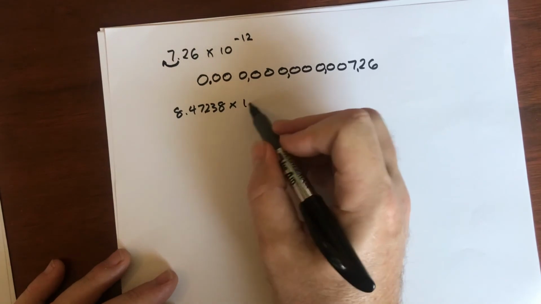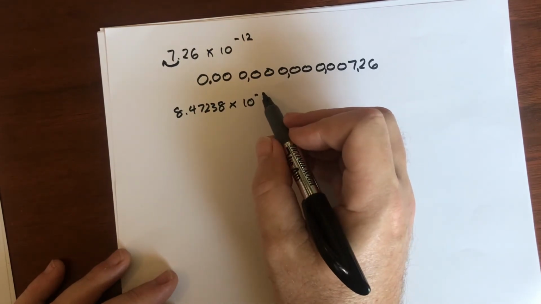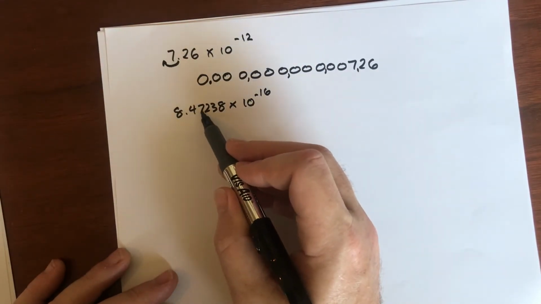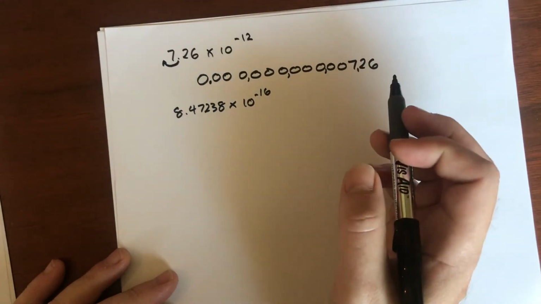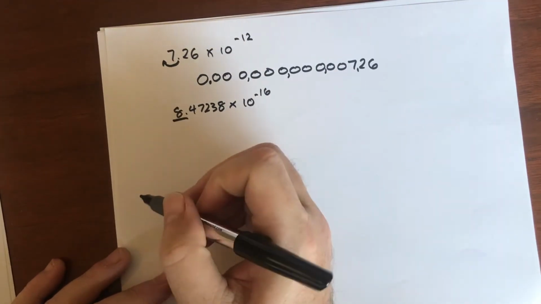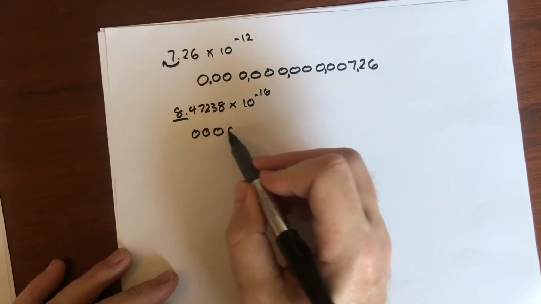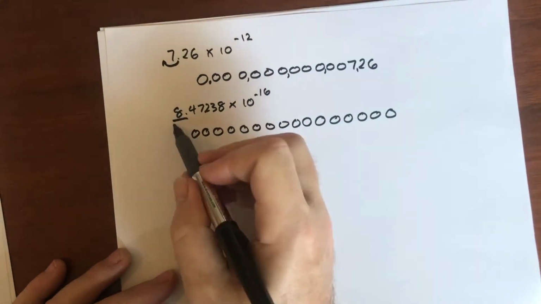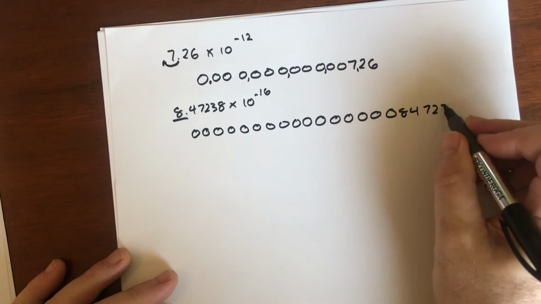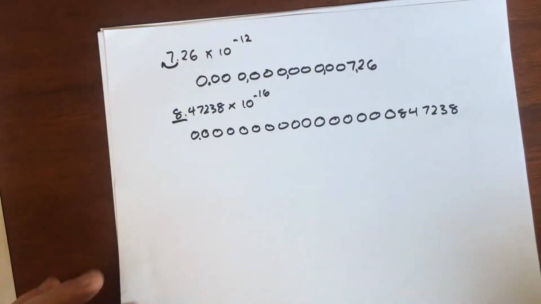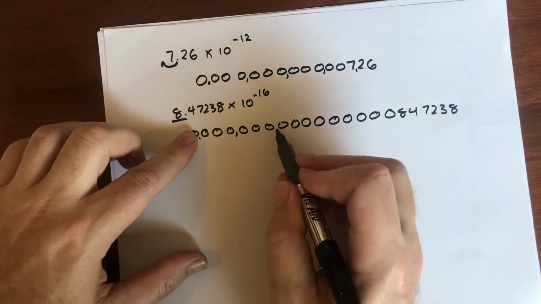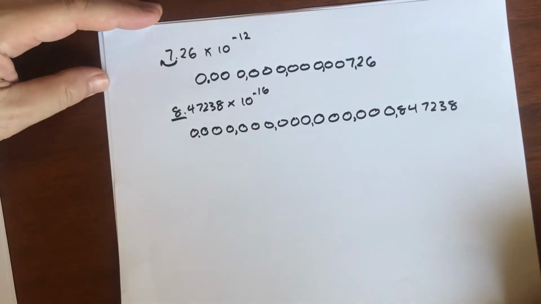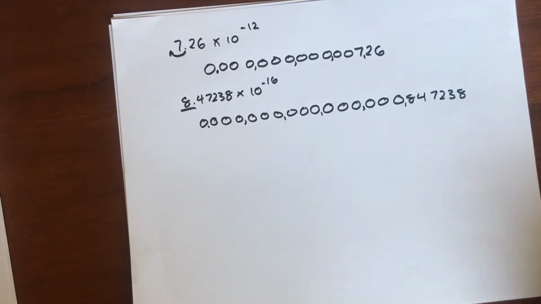8.47238 times 10 to the negative, let's say, 16. Well, how many do we have here? 1, 2, 3, 4, 5. Does it matter? No. All that matters is this. So let's make 16 zeros. 1, 2, 3, 4, 5, 6, 7, 8, 9, 10, 11, 12, 13, 14, 15, 16. Then put this number, 8, 4, 7, 2, 3, 8. Decimal point should be 15 zeros. 3, 6, 9, 12, 15. Kaboom. We're right.